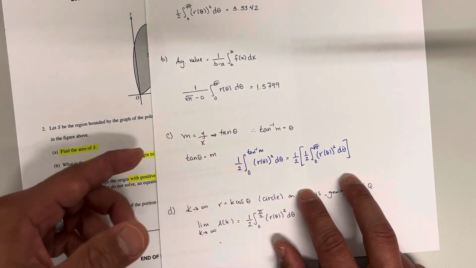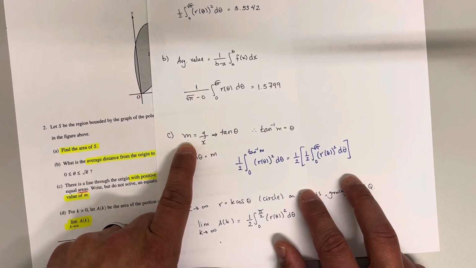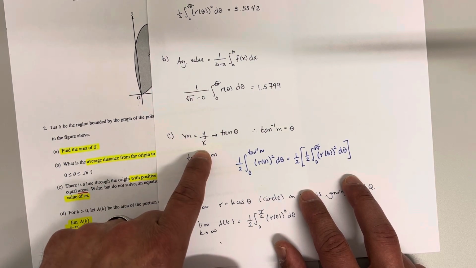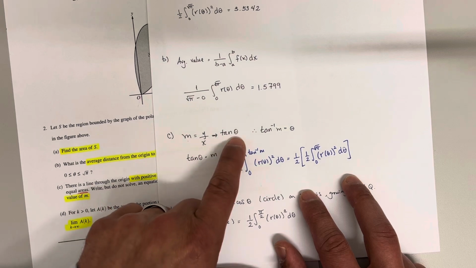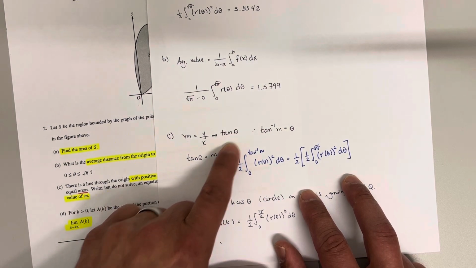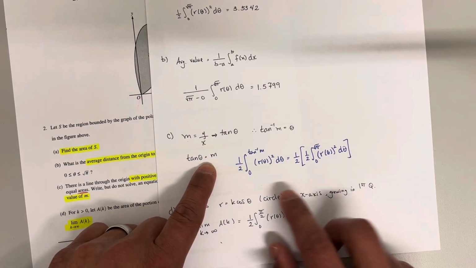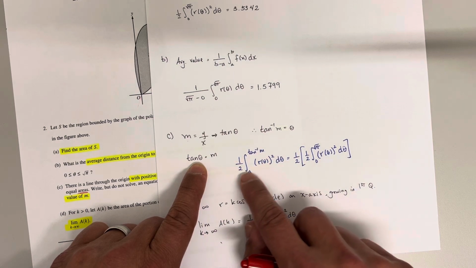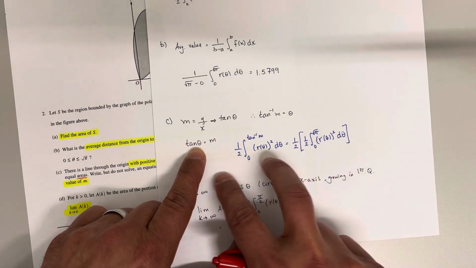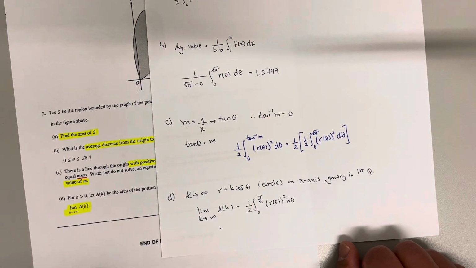You've got to think, okay, what is slope? Well, that's the m value. It's y over x. We're talking about a polar curve, so we need that angle, tangent theta. Tangent theta is the slope. And then to find that angle, we do the inverse, and hopefully you're able to set it up.